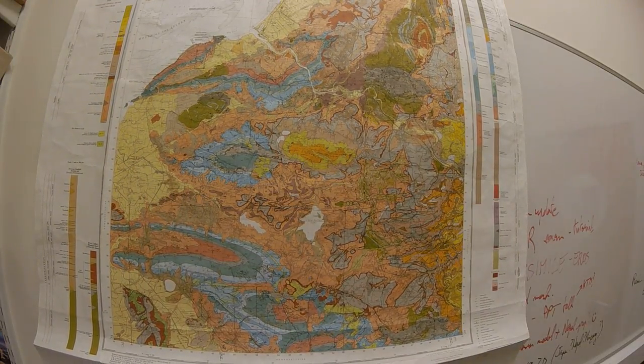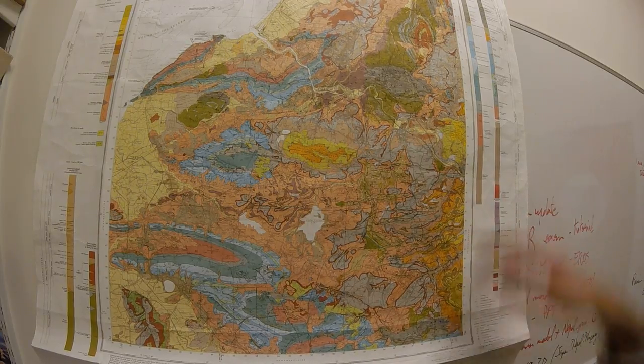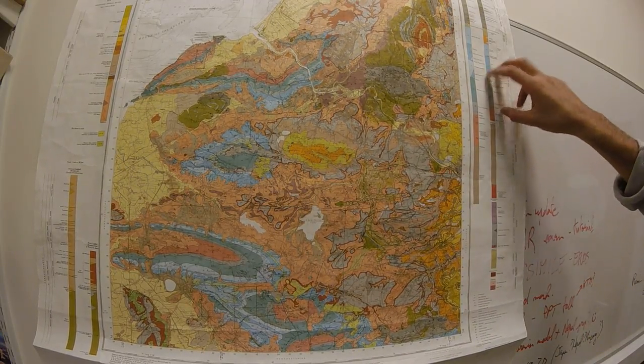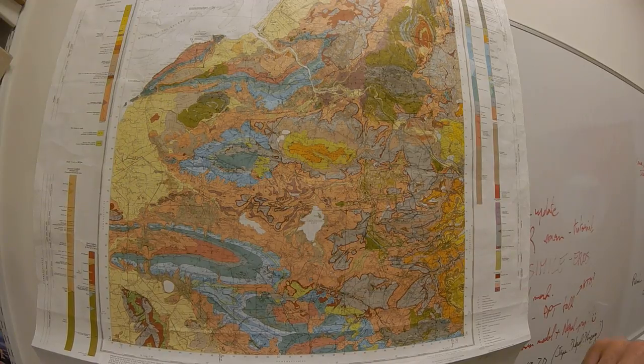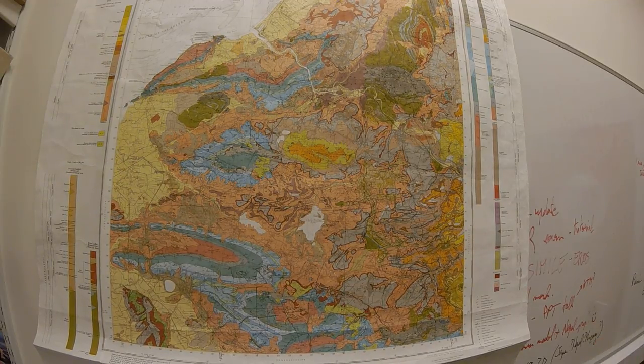So have a wee think about why that may be the case. Look at the stratigraphic succession here, they may tell you something about it, and then think about how you're going to represent that in your cross-section.